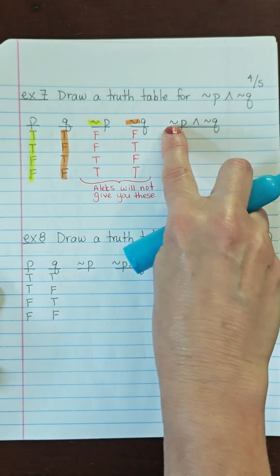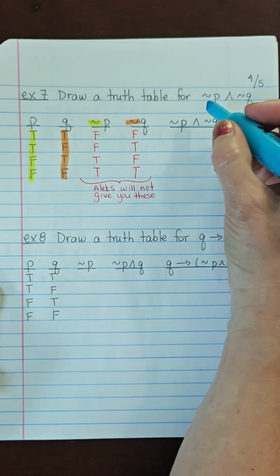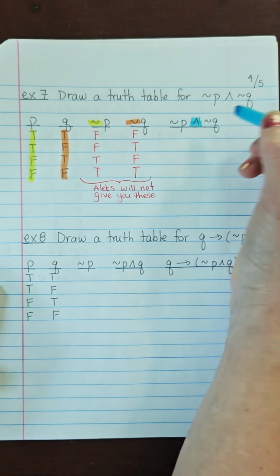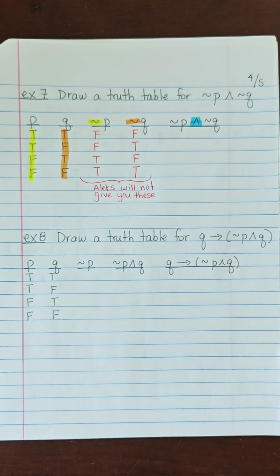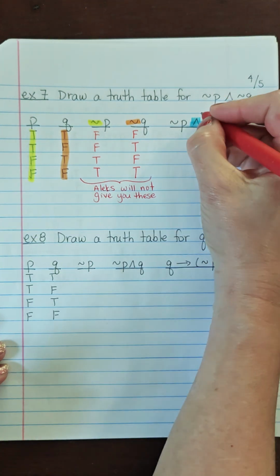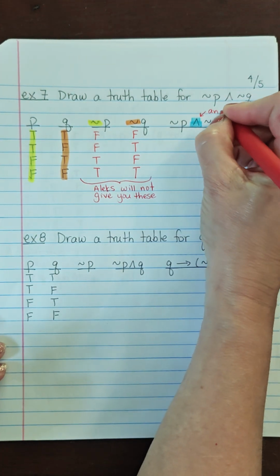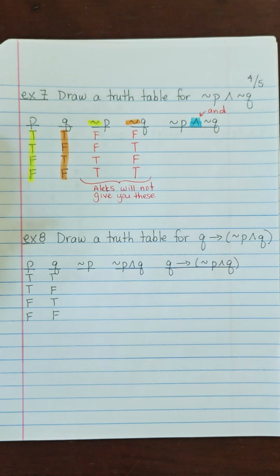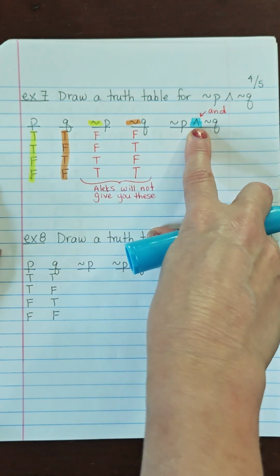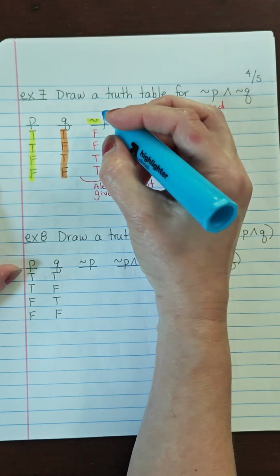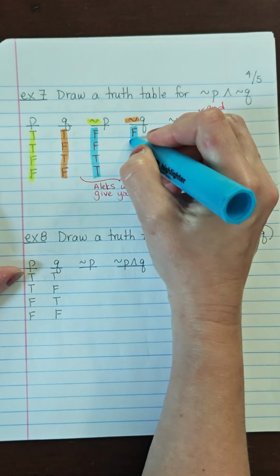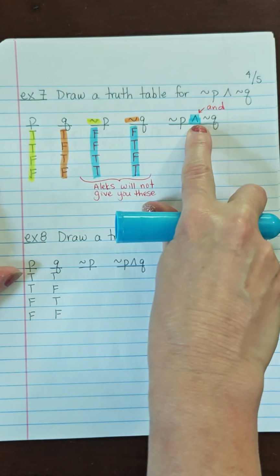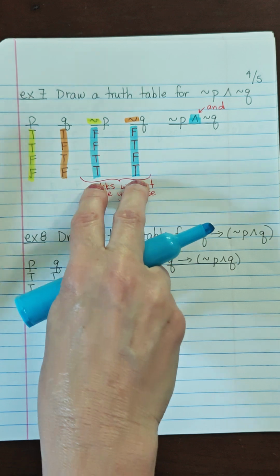This one, I already did the negations. So remember, I'm only going to do one operation per column. Now I'm going to do this conjunction. That is an and. And my ands, my ors, all my connectives, require two columns. So what two columns am I going to and together? Well, the not P column and the not Q column. So this is what I'm going to do. And here's where I'm going to do it too.